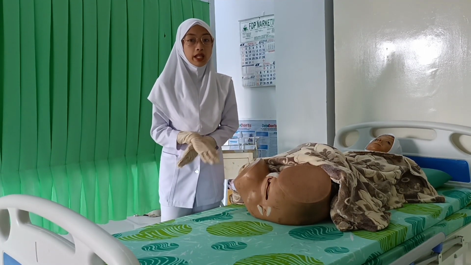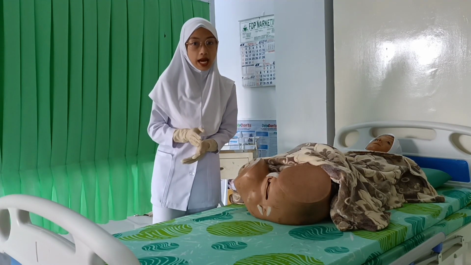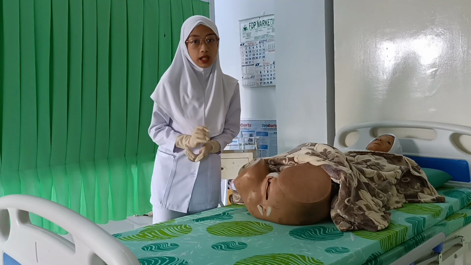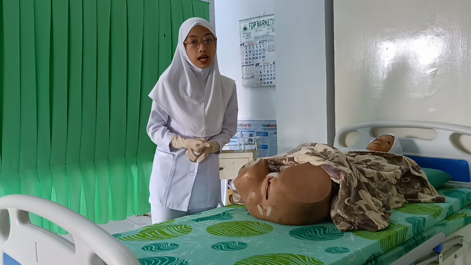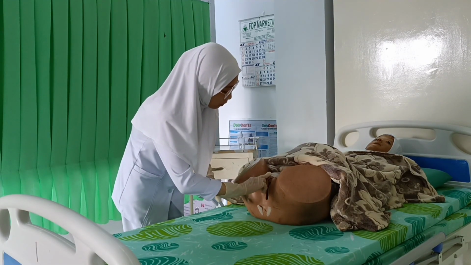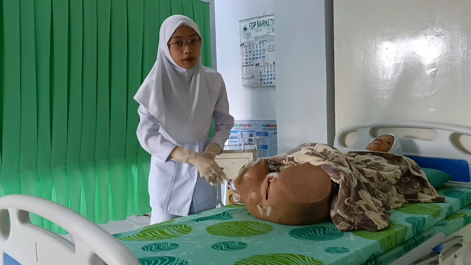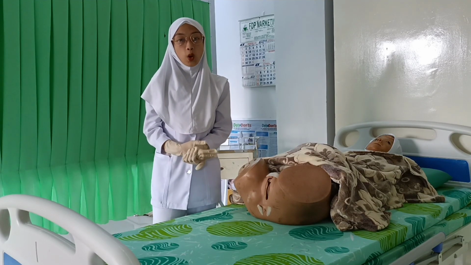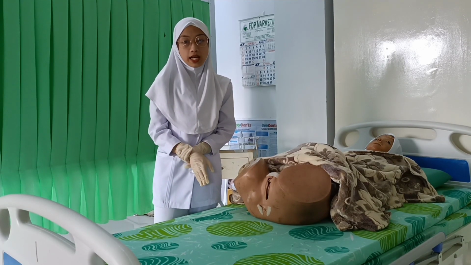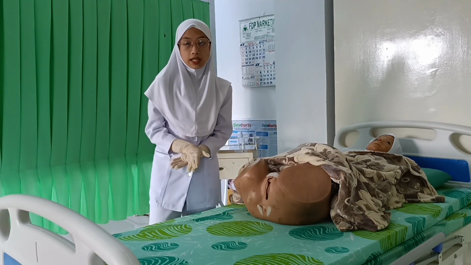Next, palpate the inguinal lymph nodes in the groin area and the vertical chain at the inner aspect of the thigh, note for any enlargement or tenderness. Normal findings, no enlargement or tenderness. And for the abnormal findings, enlargement and tenderness.